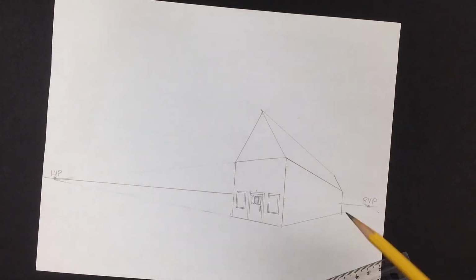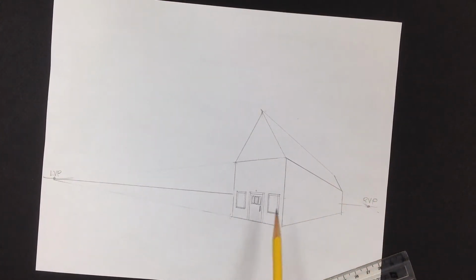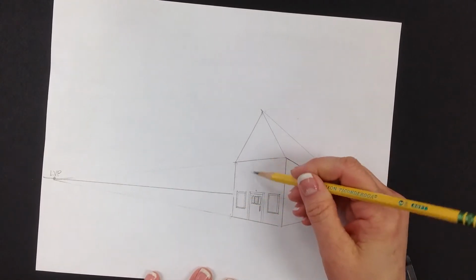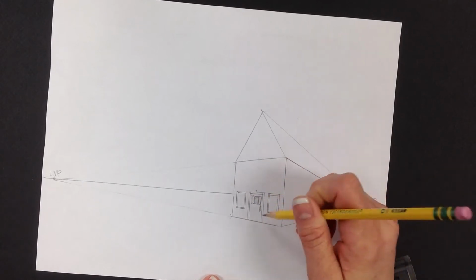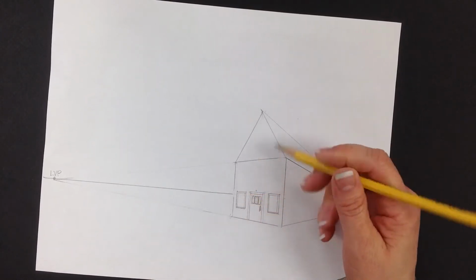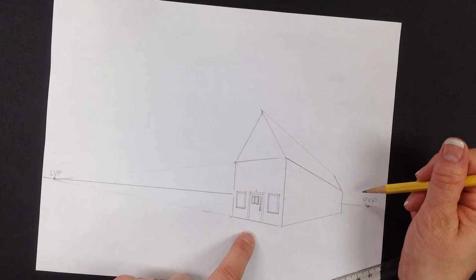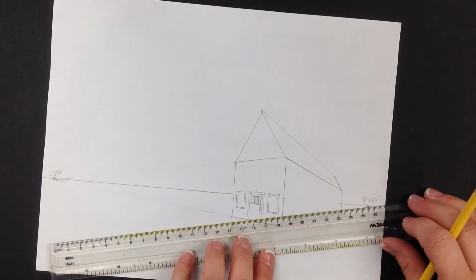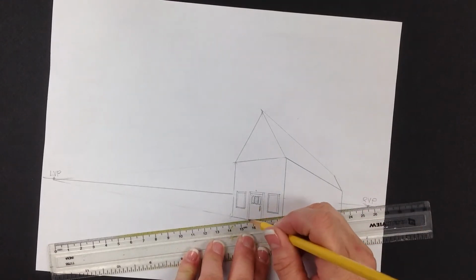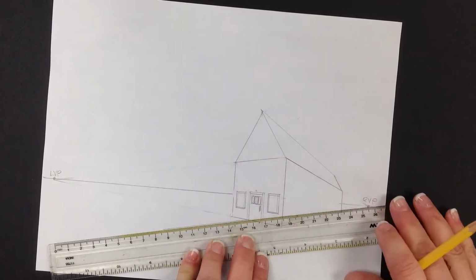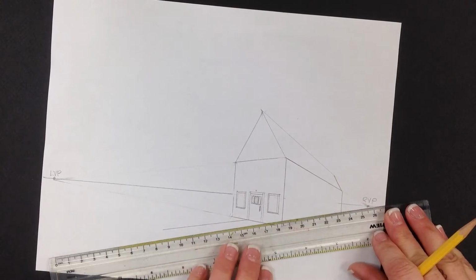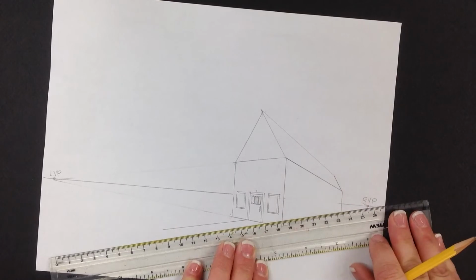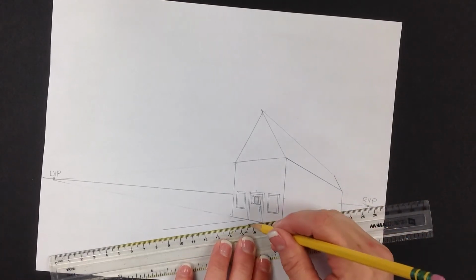All right, for the sidewalk, anytime you put anything that is coming out of the side of the building, like a flower box or a roof that would come over the door, or in this case a sidewalk, we use the opposite vanishing point. So I'm going to use the right vanishing point, line up to the bottom corner of the door, and just make that sidewalk come out as far as I want. It doesn't matter, there's no rule here, just as far as you want it to go. Same thing with the other side of the door.